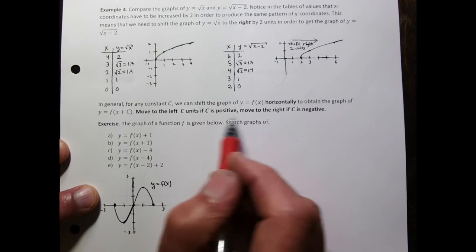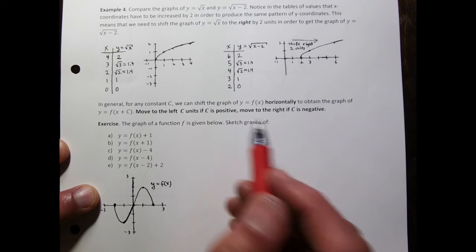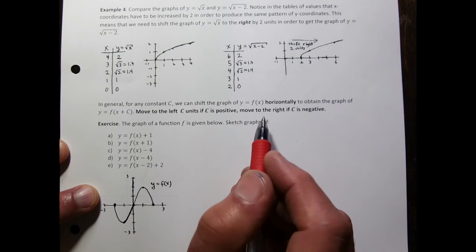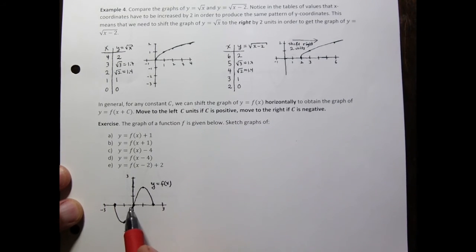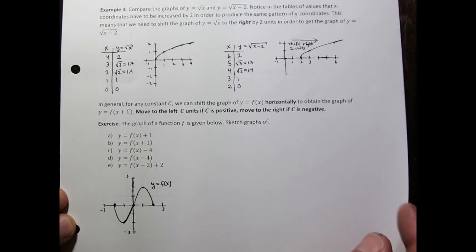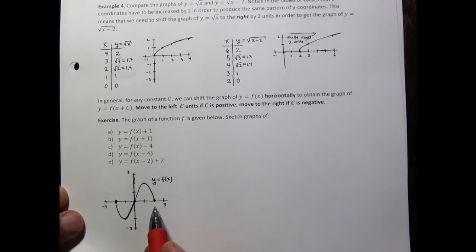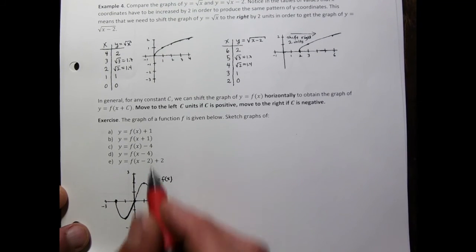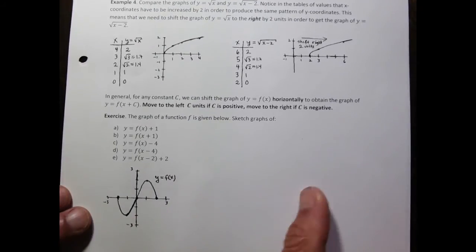So it's a little bit counterintuitive with horizontal. It's not counterintuitive for vertical, so they're different in that way. And I have some exercises here you can practice if you need some practice on this. Just taking a given graph, so I give you a graph of a function here, no formula, and I just ask you to draw these transformations. And I believe the answers are all attached to that handout.